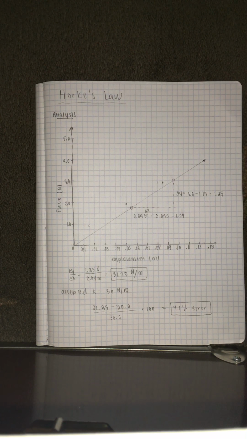But overall, I think we were still able to see how spring constants work. And I know we haven't watched the video on Hooke's law yet, but I'm sure this is a good introduction. So yeah.